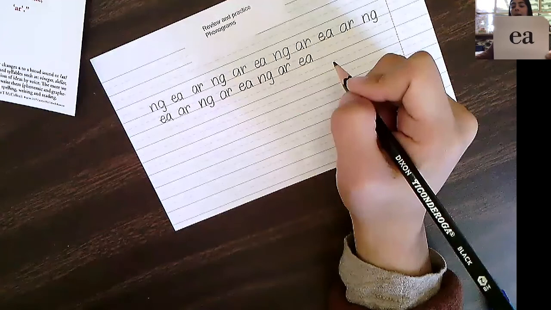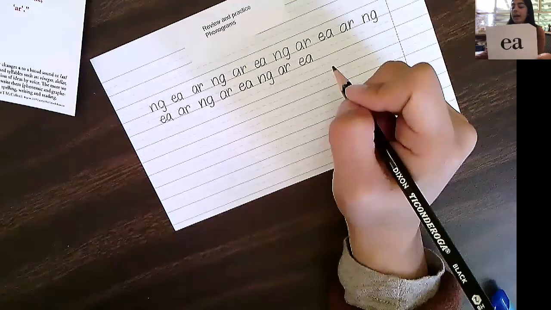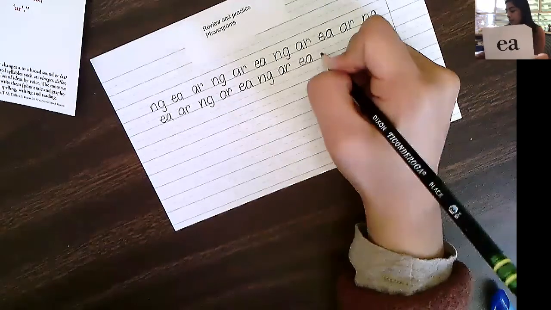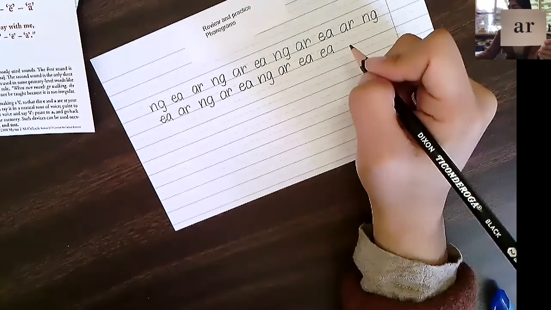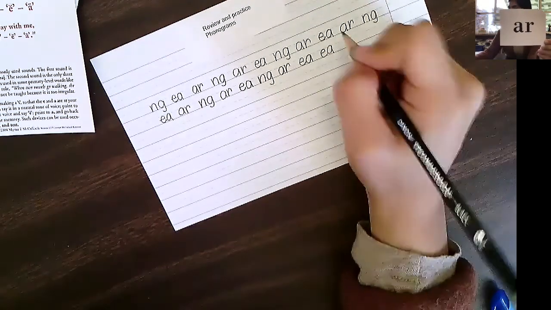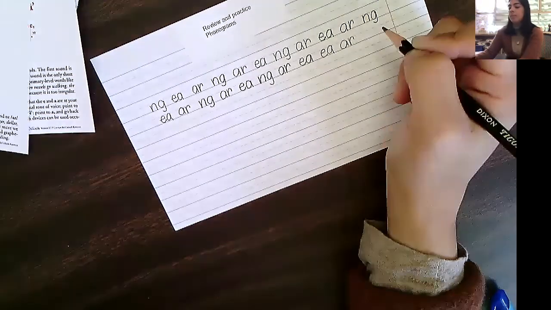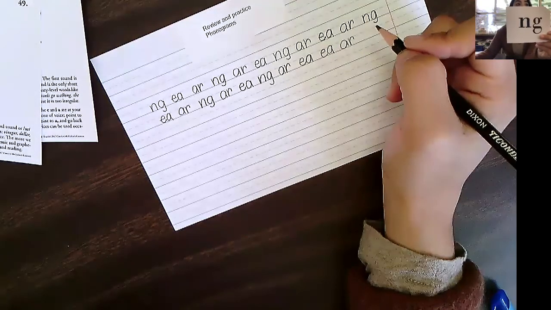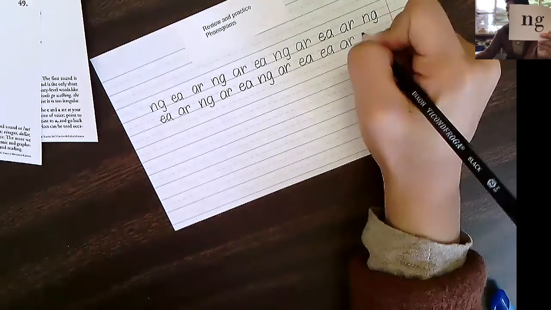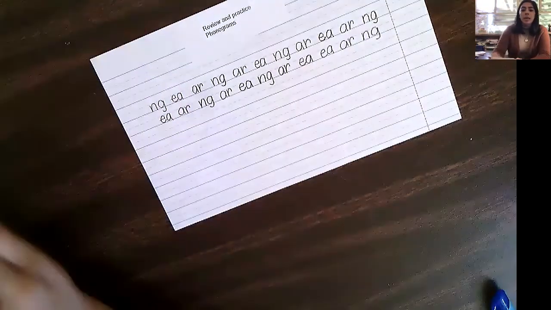E, A. Say with me. E, A. Write it down. R. Say with me. R. Write it down. Ng. Ng. Write it down. Okay. That's all that we're going to practice for today for those phonograms.